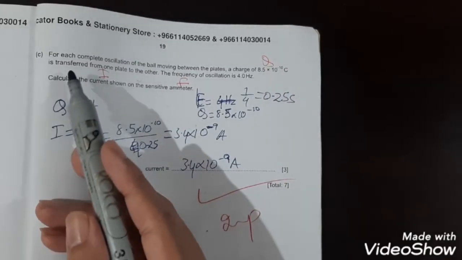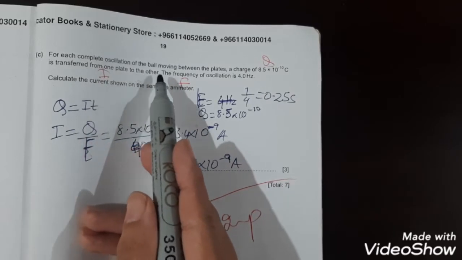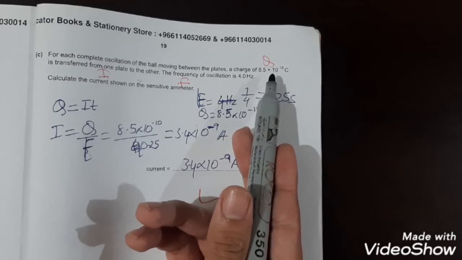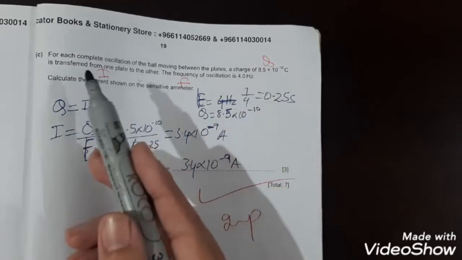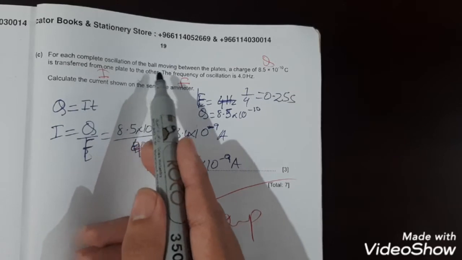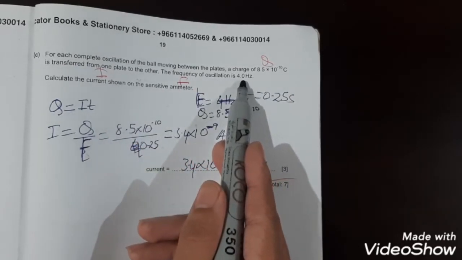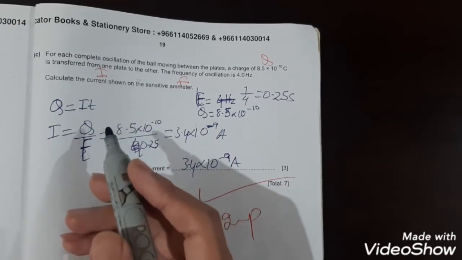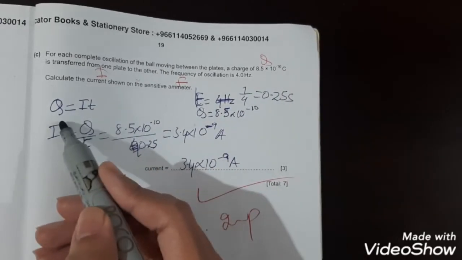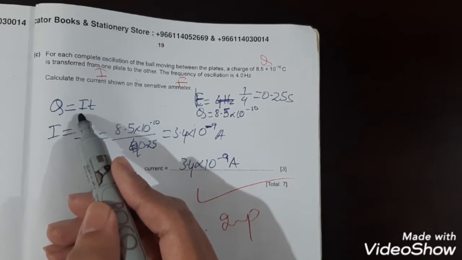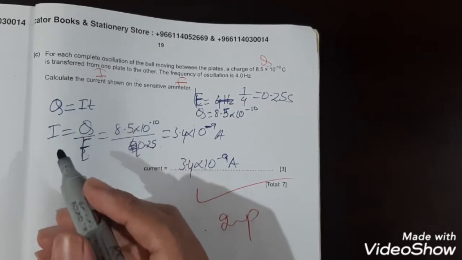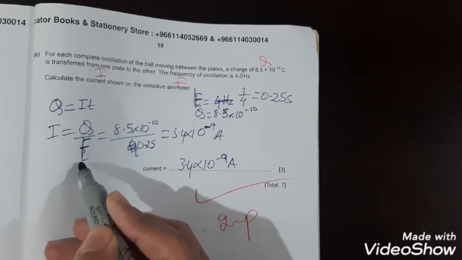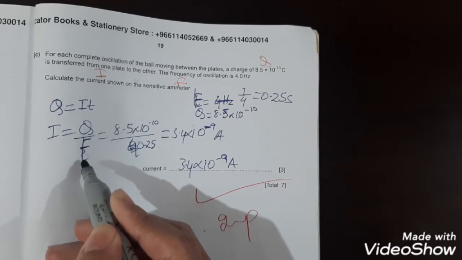Question 9c states for each complete oscillation of the ball moving between the plates, a charge of 8.5 times 10 to the power of minus 10 coulombs, which is Q, is transferred from one plate to the other. The frequency of the oscillation is 4 Hz. Calculate the current shown in the sensitive ammeter. So Q is the charge, Q is equal to I T, I is for current and T is the time. So we will calculate I, which is I is equal to Q divided by T.